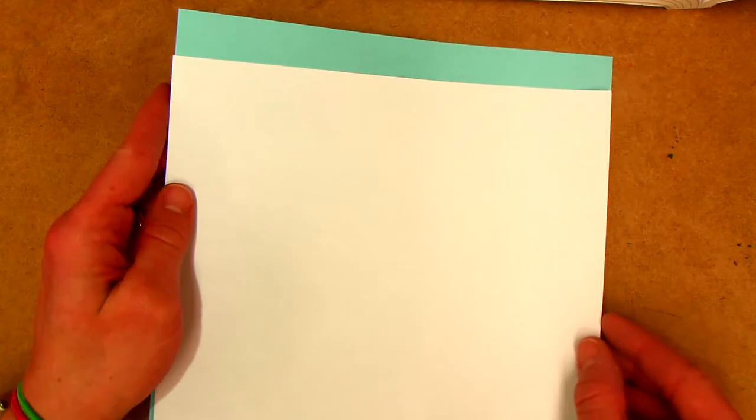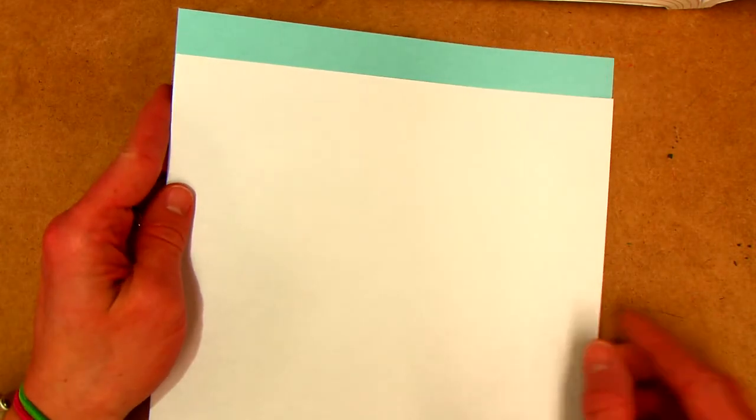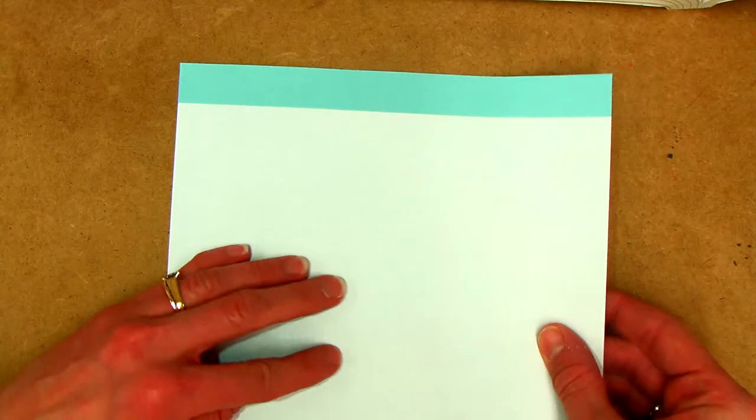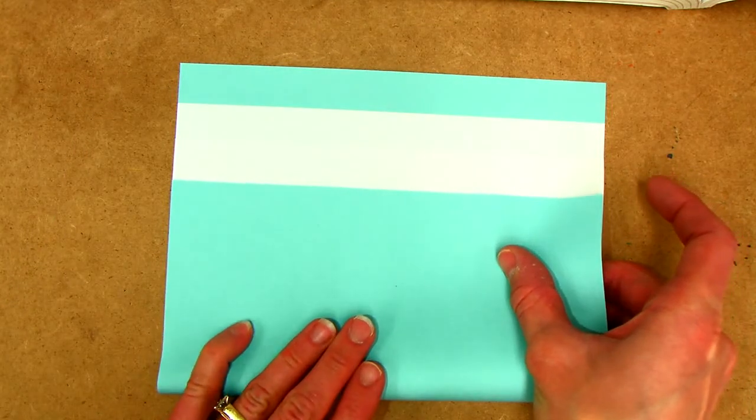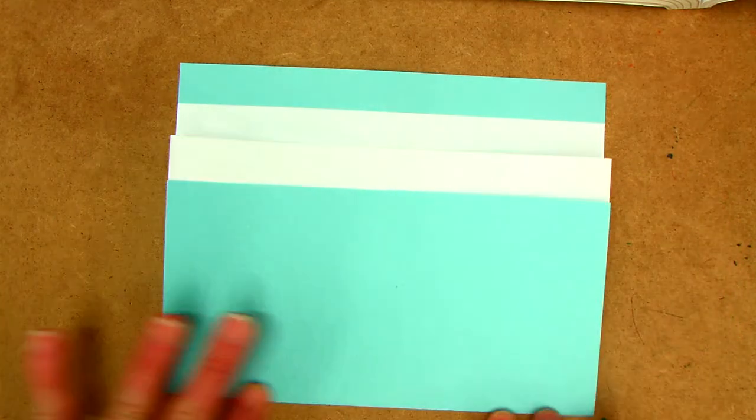So we're going to make it foldable. It just needs to be four tabs. So I'm going to make a foldable here with 2 sheets of paper. I'm going to fold them like so that I have 4 tabs, and staple the top right here.